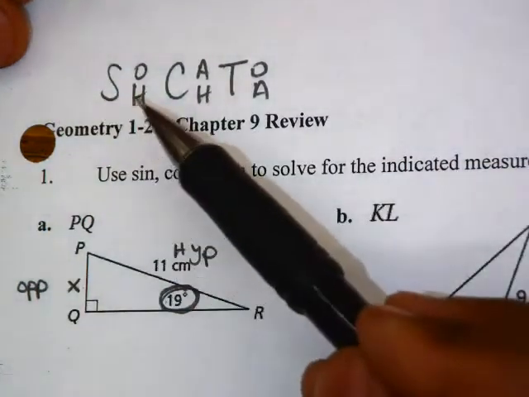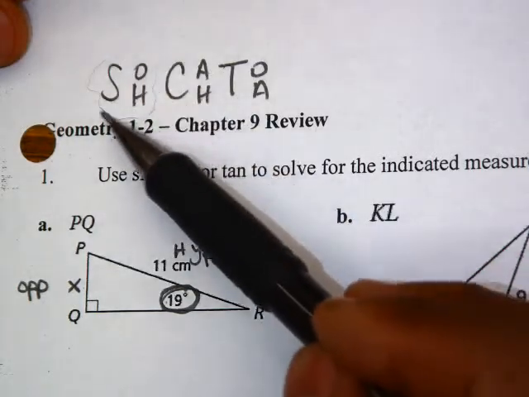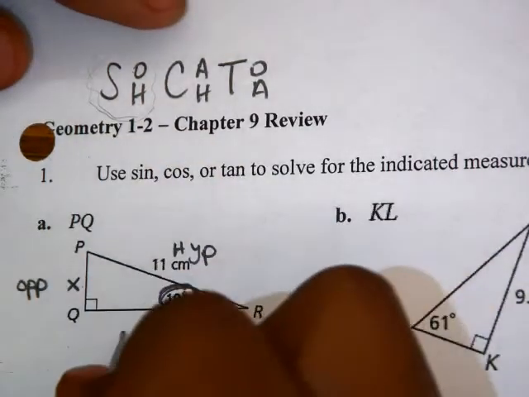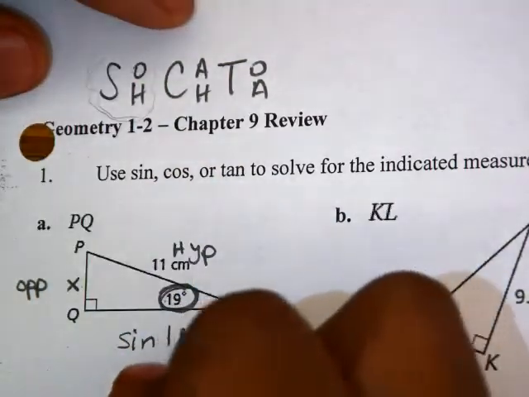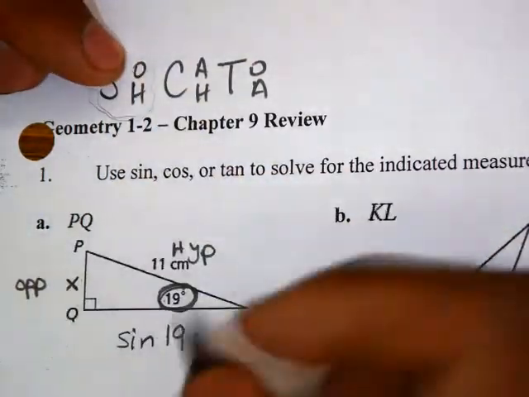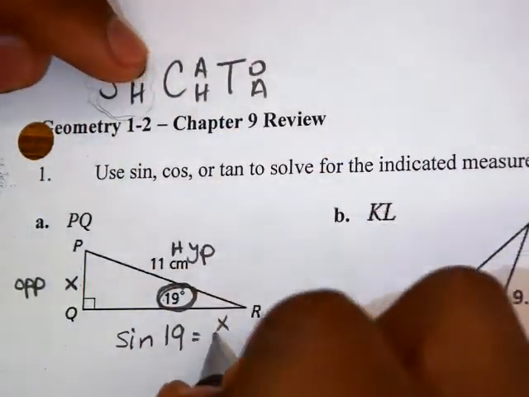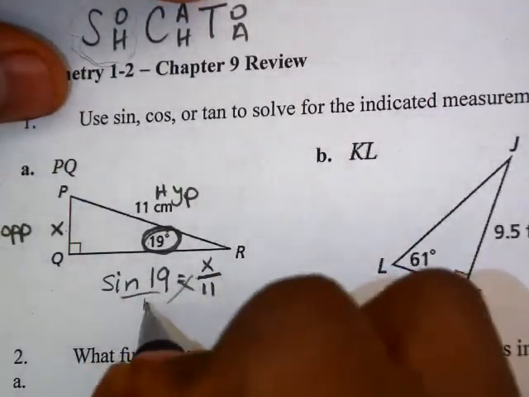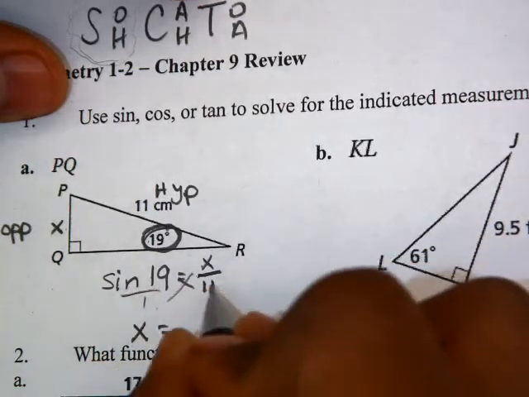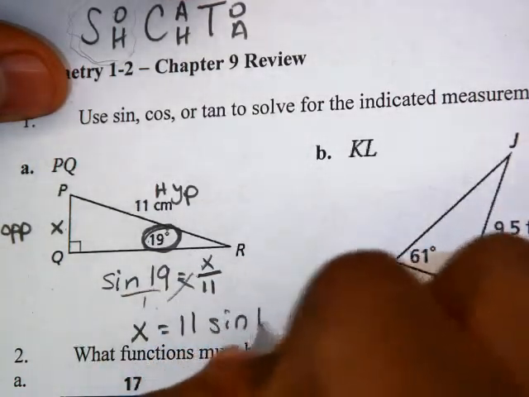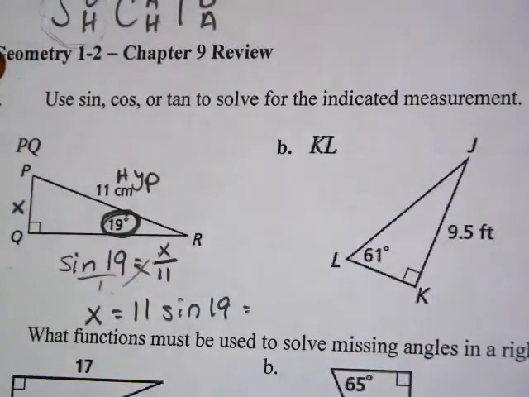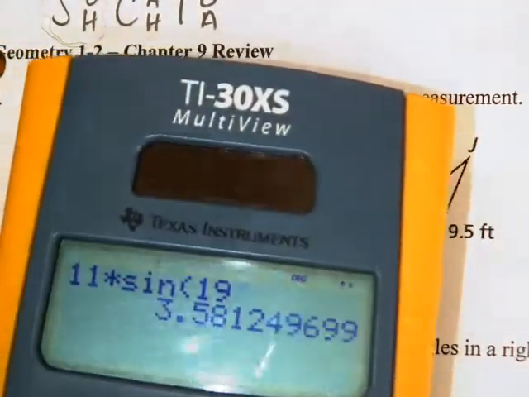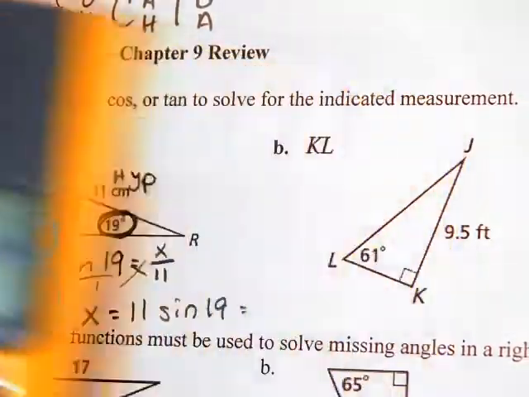The only letter combination of 3 letters that has opposite and hypotenuse is SO. Therefore, we use sine. So the sine of 19 degrees equals the opposite, x, over the hypotenuse, 11. To solve this, we cross multiply. 1 times x is x, 11 times sine 19. We'll use that in our calculator. 11 times sine 19 degrees is 3.6, rounded to the nearest tenth.